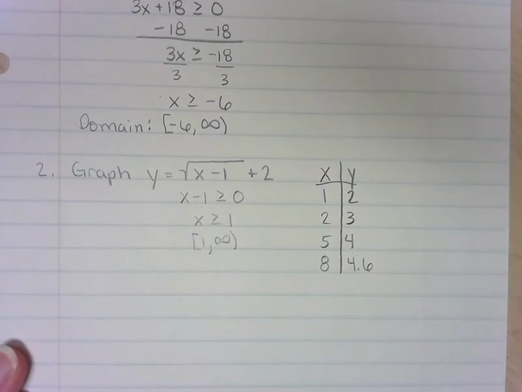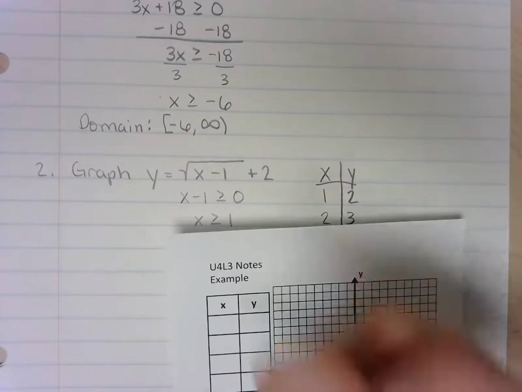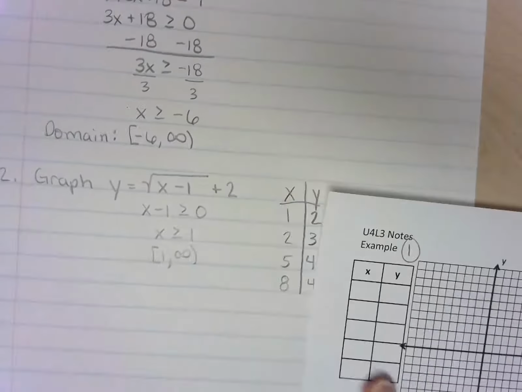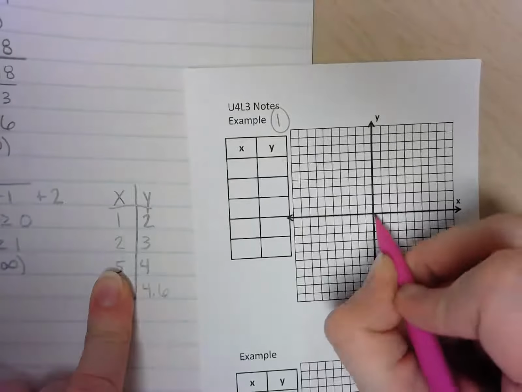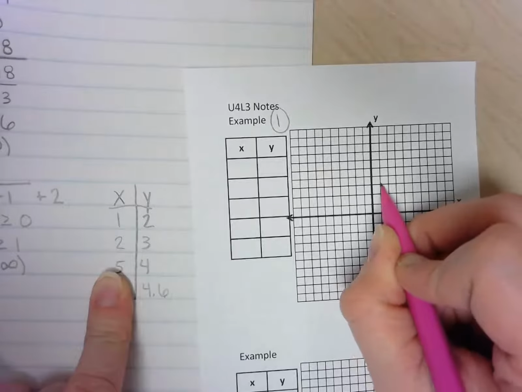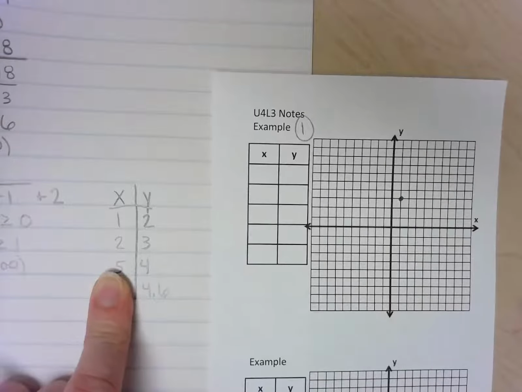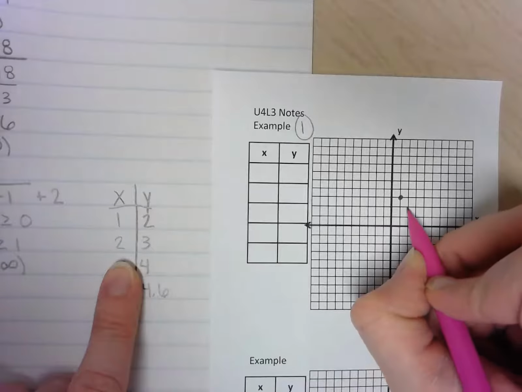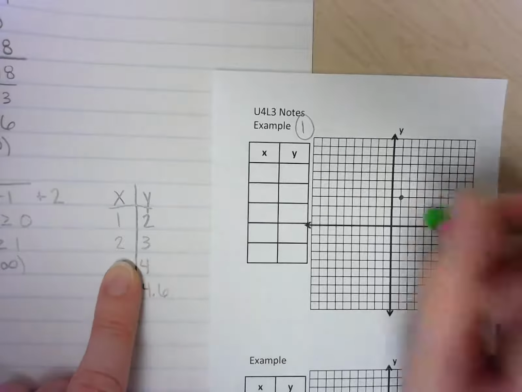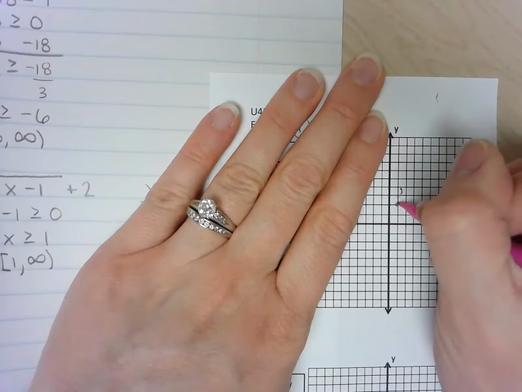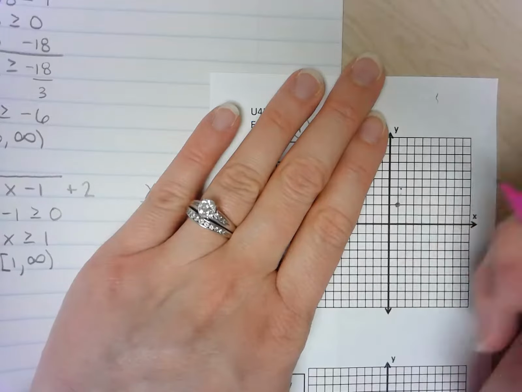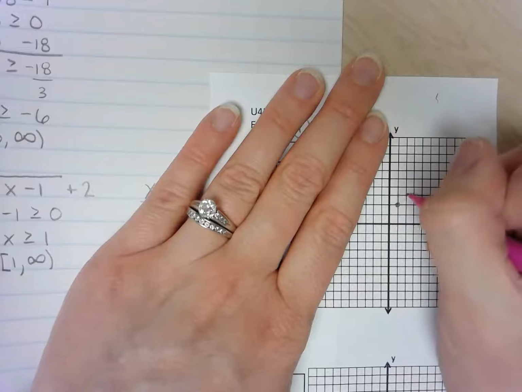So let's go to our graph for example 1, and plot these points. We're at (1, 2), so x is 1, y is 2. Remember, that's your beginning point, so nothing will be left of that point. And then at (2, 3), oh, I miscounted the first point. Let me try that again. 1, and then up 2, and then 2, up 3. There we go.